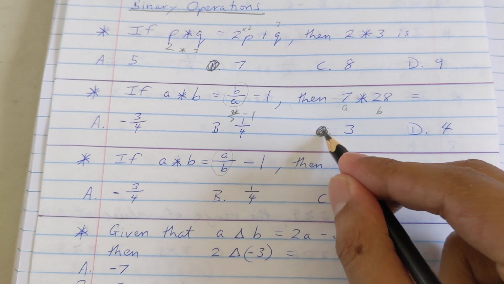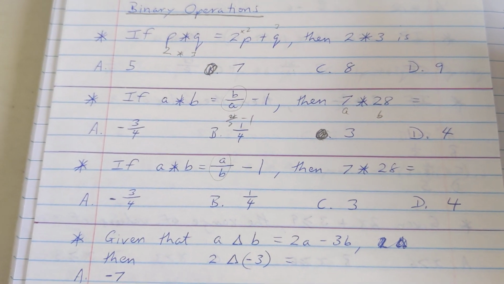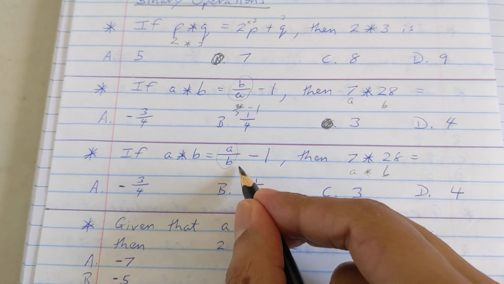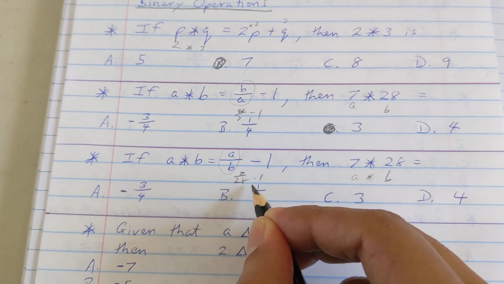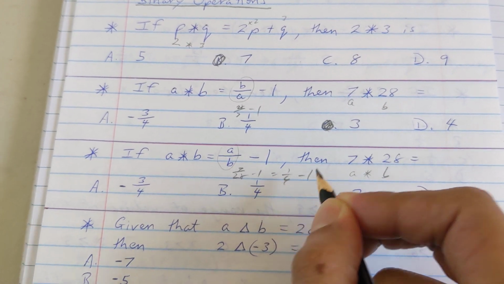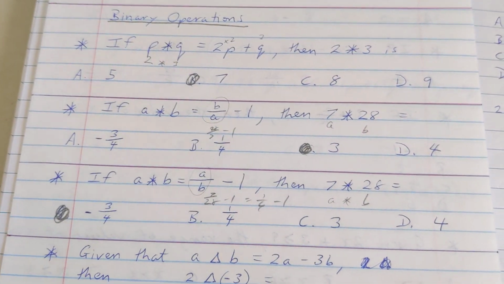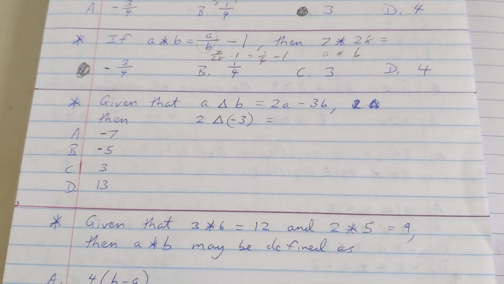So the answer for this one is going to be 3. But the next one, A is still first, B still second, but I put in a on b. So that'll be 7 over 28 minus 1. So that's going to be a quarter take away 1. A quarter can't take away 1, I'm going to get minus 3 quarters. So that's one I want you to pay close attention to if it does repeat.